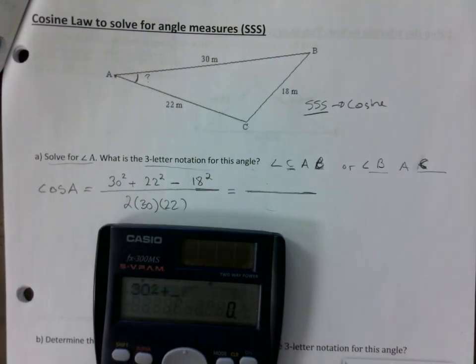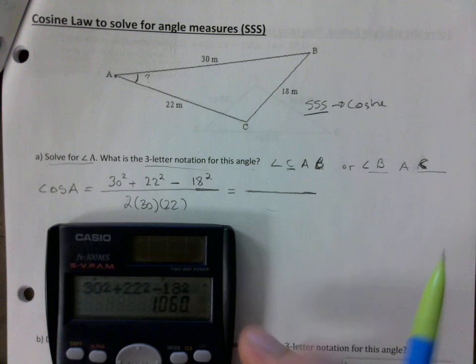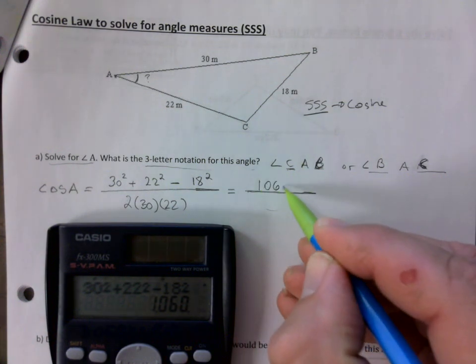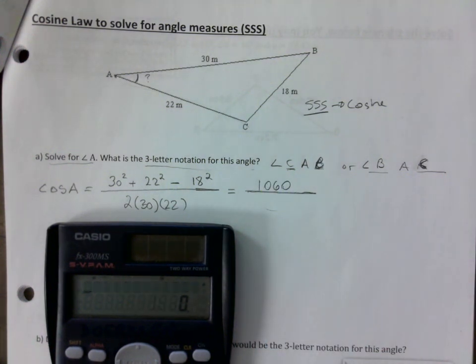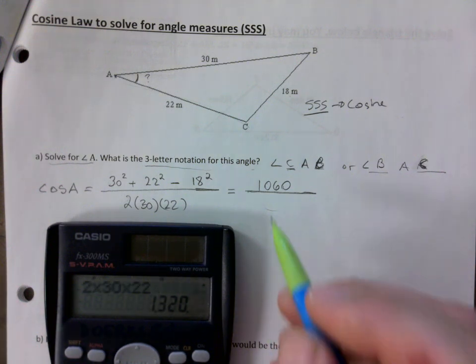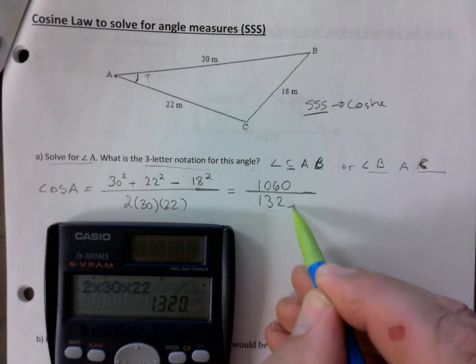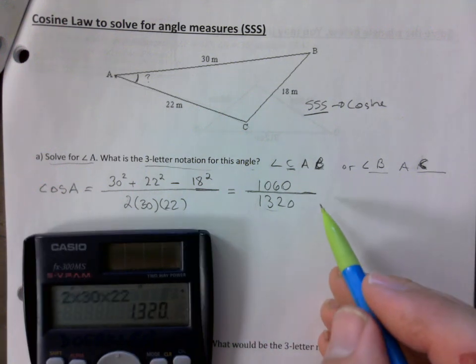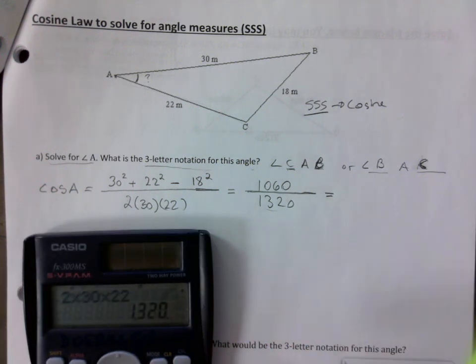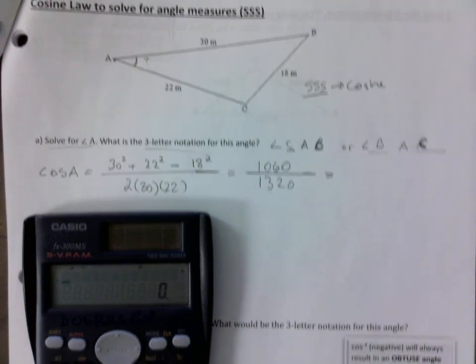30 squared plus 22 squared minus 18 squared. That gives me 1,060. 2 times 30 times 22, that's 1320. No decimals, so it makes it a lot easier.